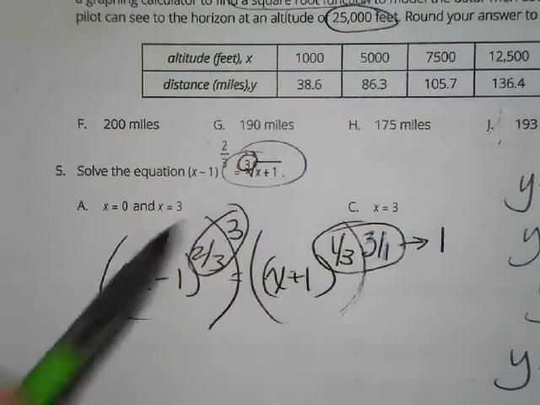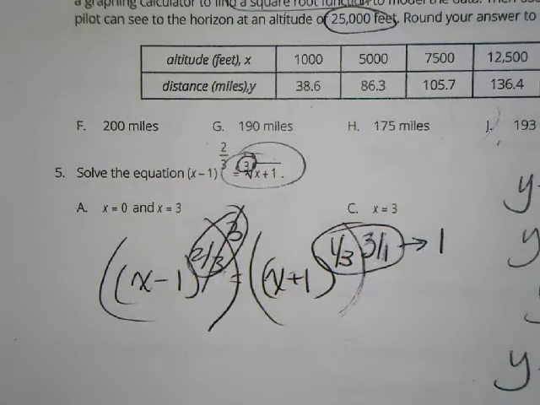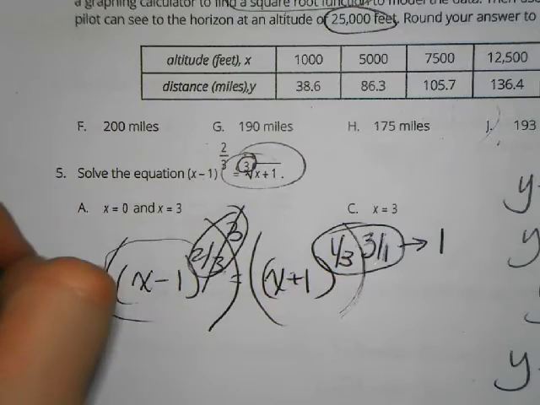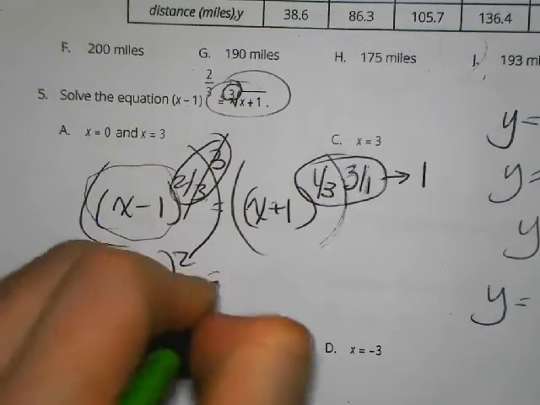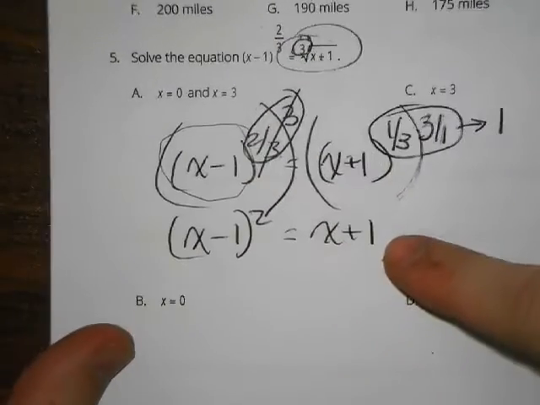And look what's going to happen. I have a 3 in the numerator and a 3 in the denominator. So that will simplify to 1. And now this side will just have x minus 1 squared as the exponent. So left side, x minus 1 squared. Right side, x plus 1 to the 1st power. So just x plus 1.